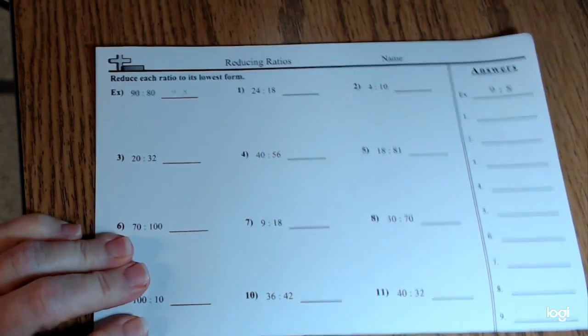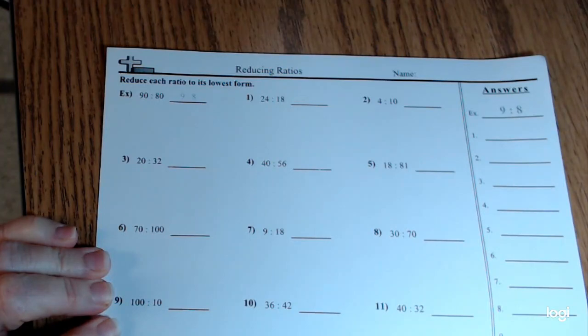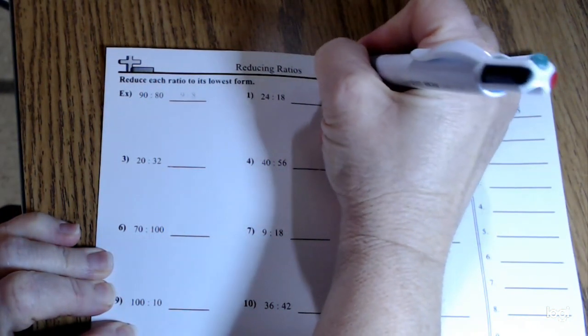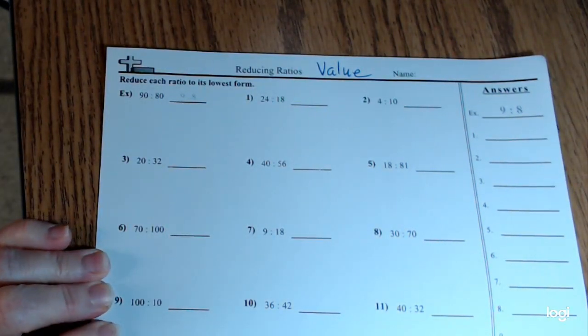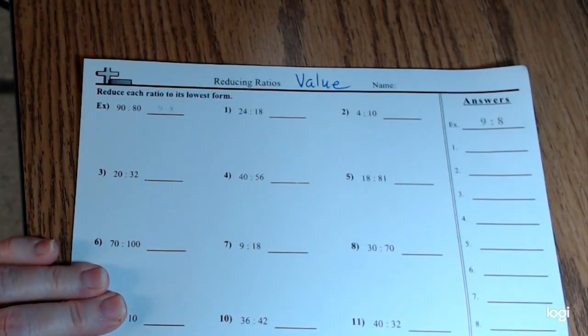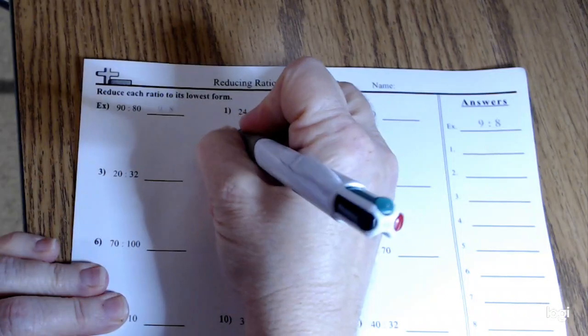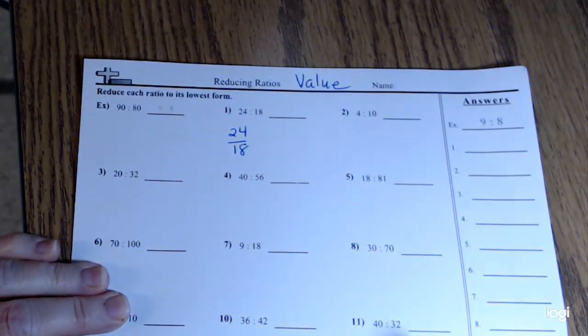All right, so the last thing I would like to have you guys look at as a review today is reducing ratios. In our videos, we also call that finding the value. Well, if you notice, the first example has been done, so I'm going to go ahead and look at number 1. Now, a lot of times when I like to reduce mine, I like to write them as a fraction. You don't have to write it as a fraction. You can leave it as a ratio like that.